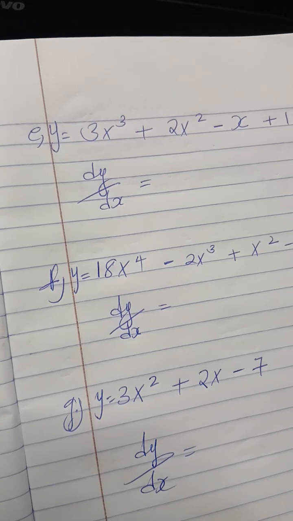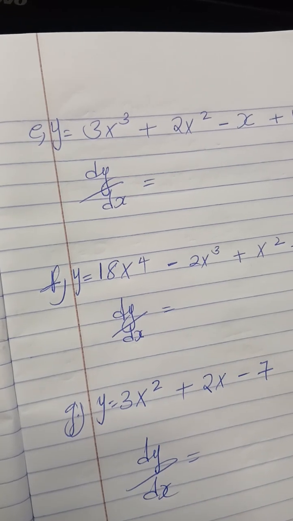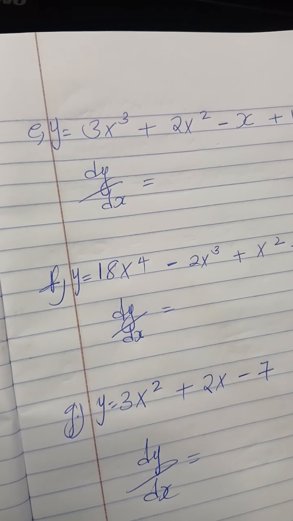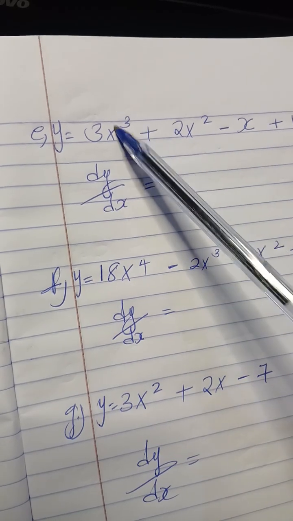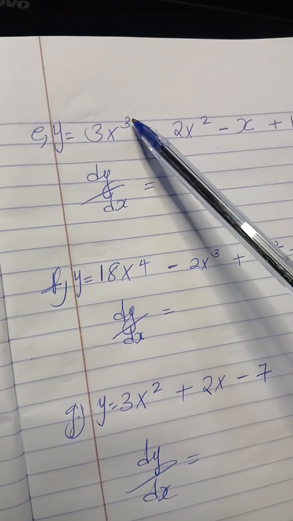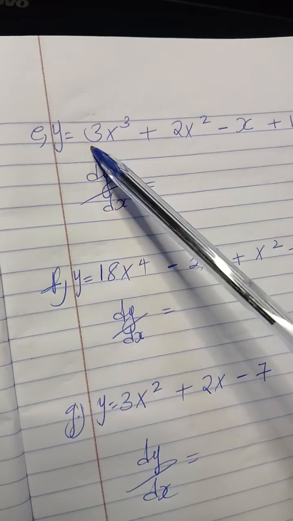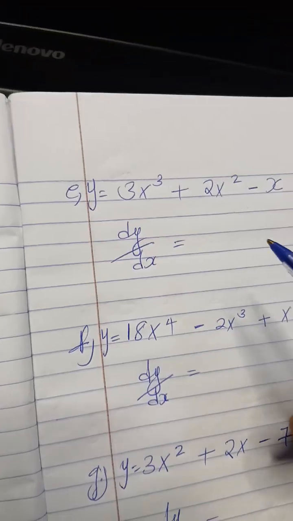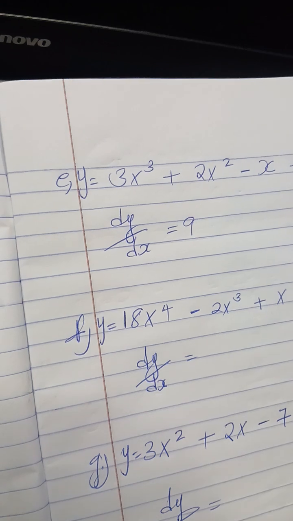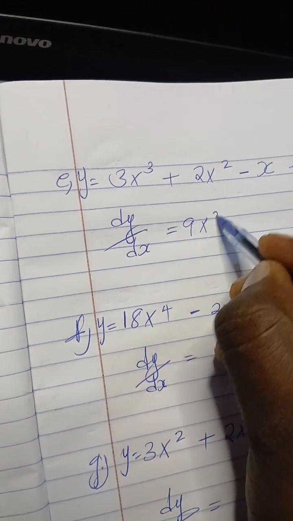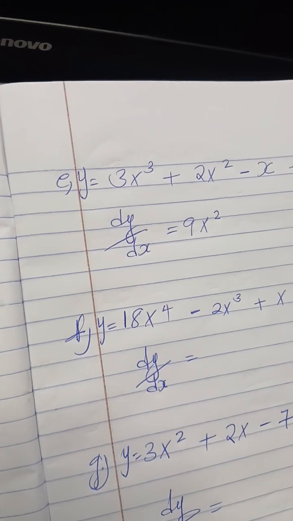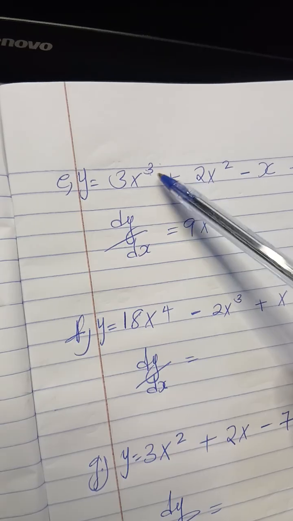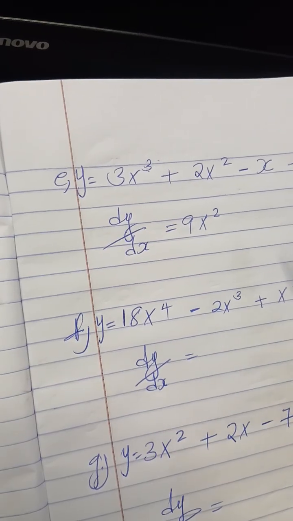So to get the dy dx, we proceed as follows. Okay, the power is 3 in the first term. So we take the power and multiply the coefficient of x. So 3 times 3 gives you 9x power 2. Where is 2 coming from? It is 3 minus 1 because we normally subtract 1 from the power.